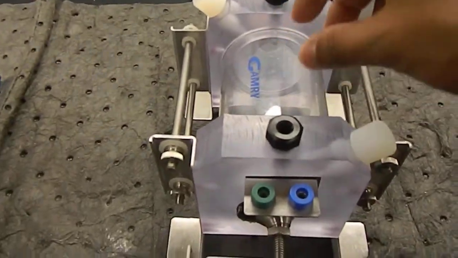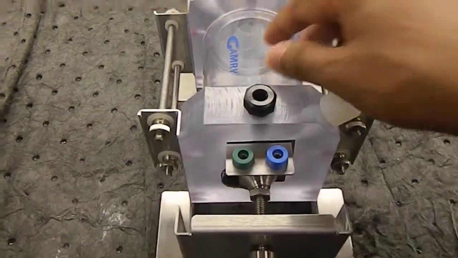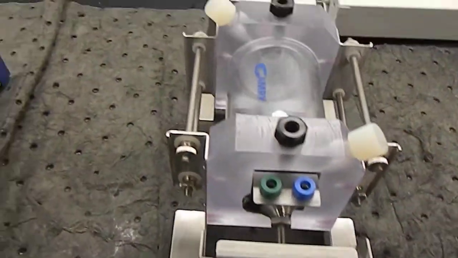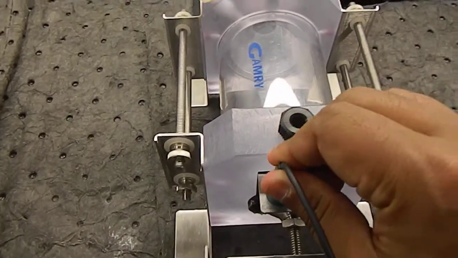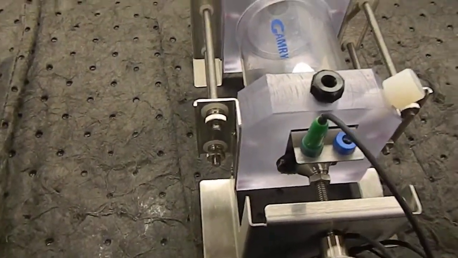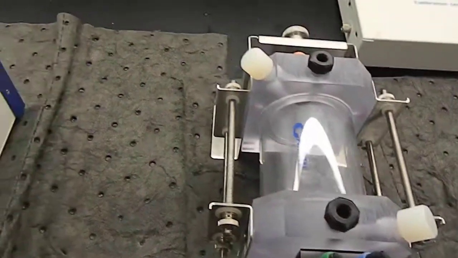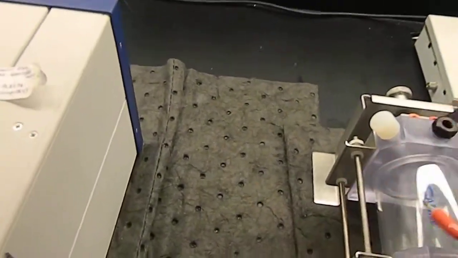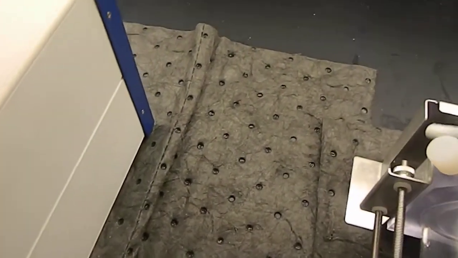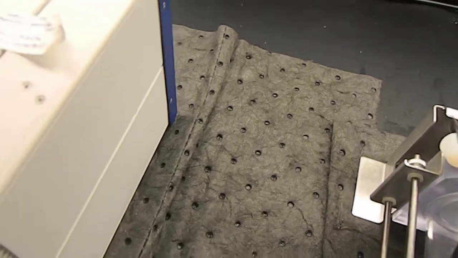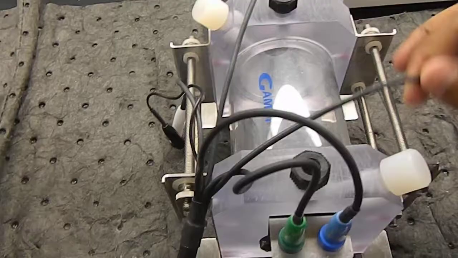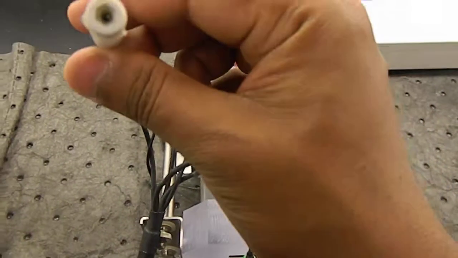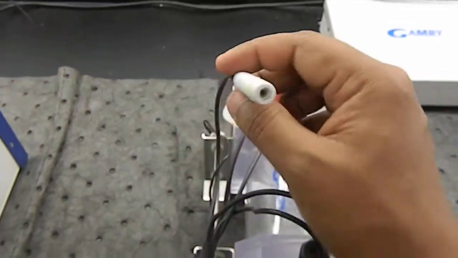After pouring in the corrosion liquid and setting the material here on the working end, the green will go to green, the blue will go to blue, here the orange will go to orange, the red will go to red, and here it is for the reference electrode.